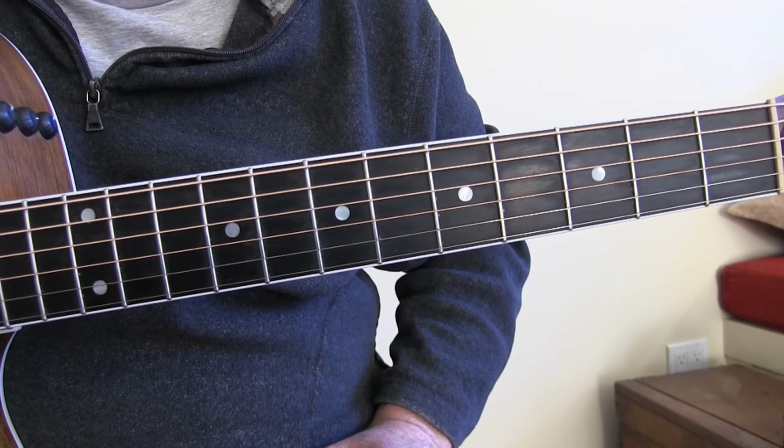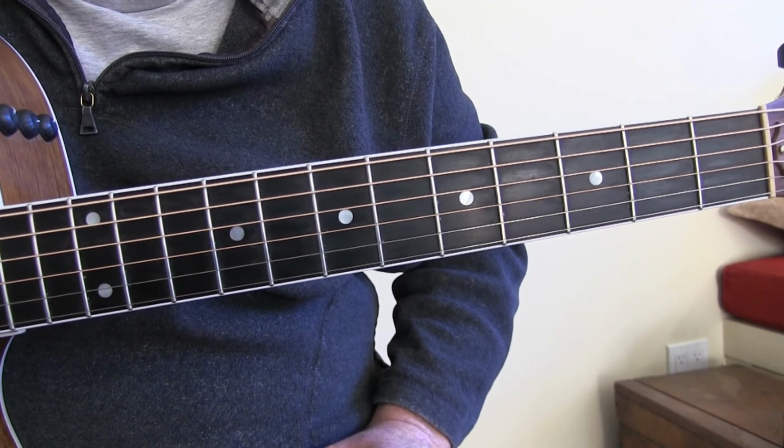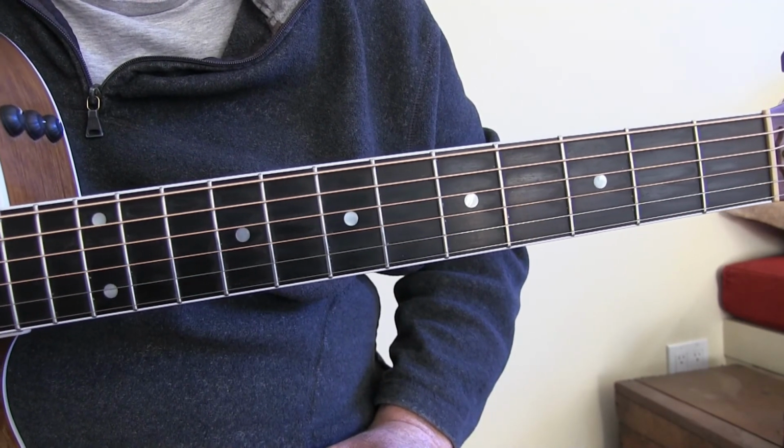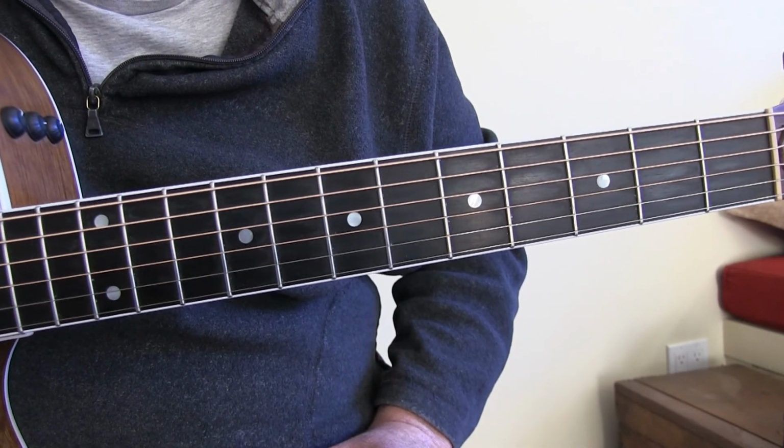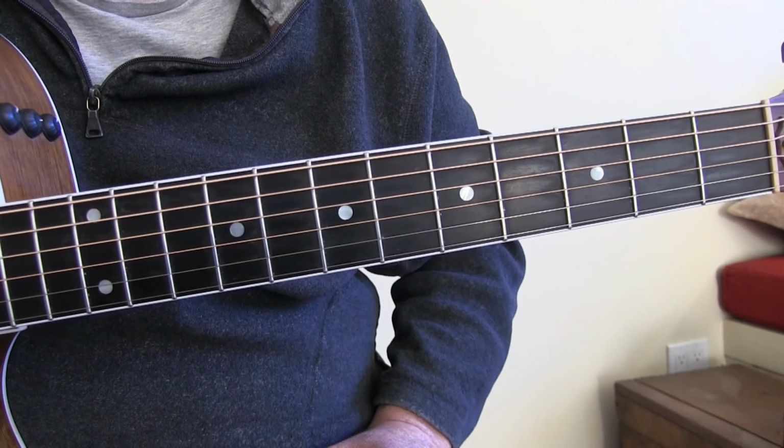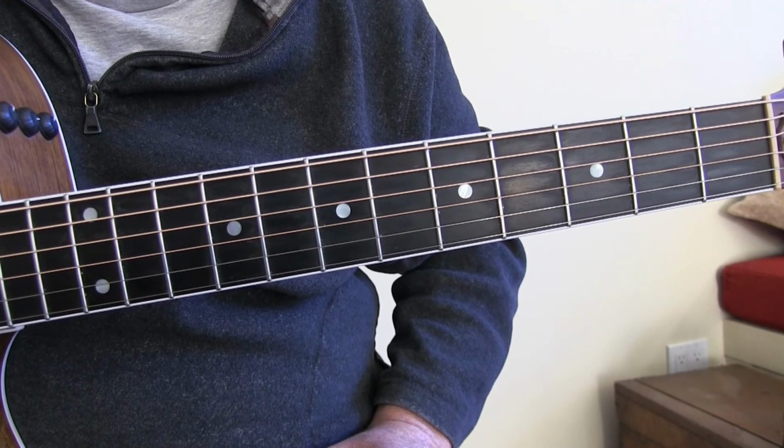So the first thing we should look at here is how to transpose. What we want to do is find the key of G on the 5th string. This is the way I do it.